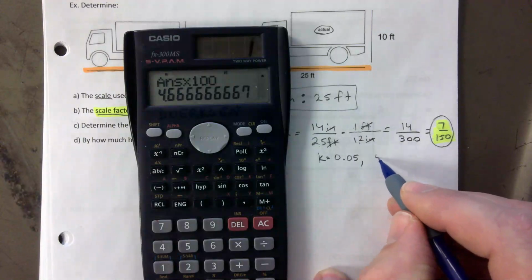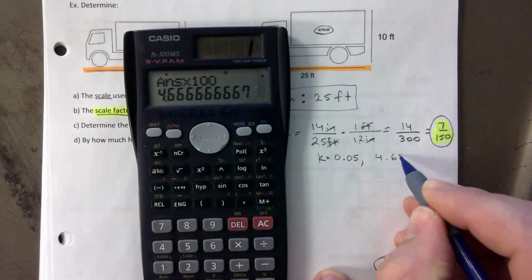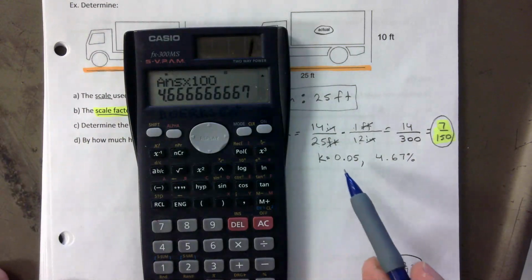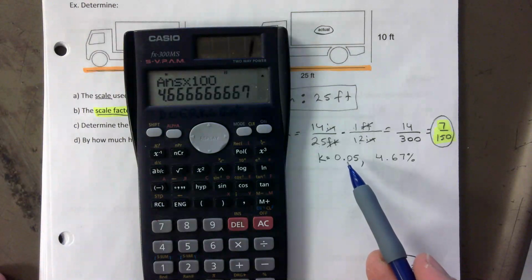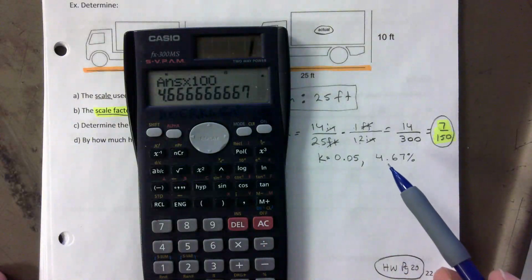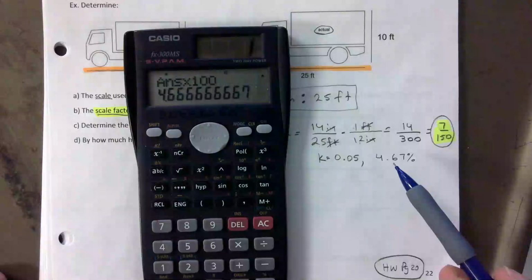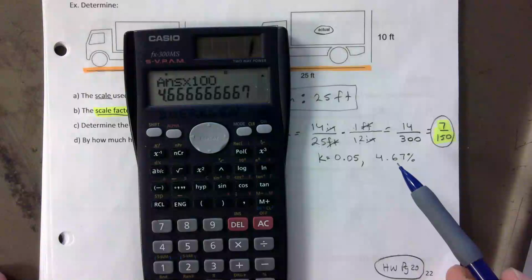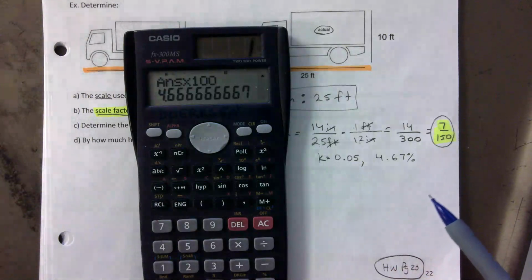So this is 4.67%. Do you understand that part? So I basically go to my screen to get my decimal. I multiply what I have on the screen times 100, and then I round this to 2 decimals. So don't say 0.055%. You would only lose half a mark. It's not a big deal.